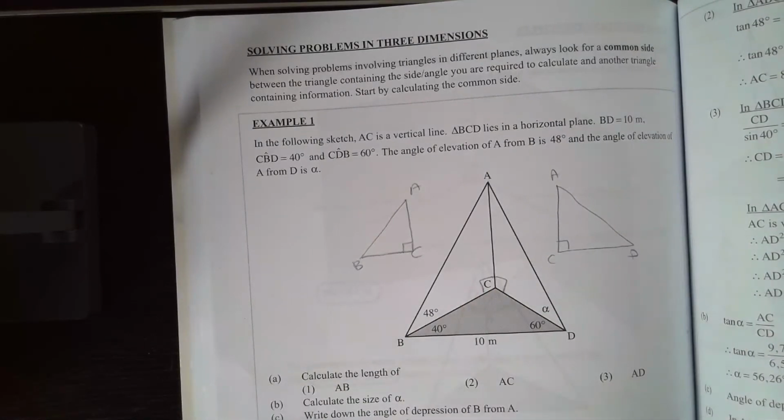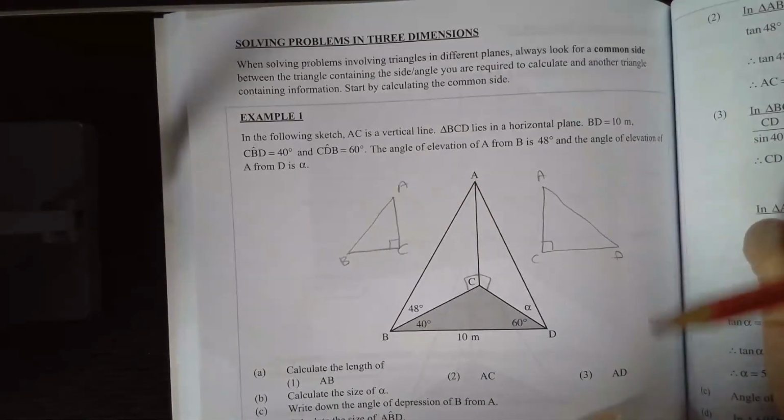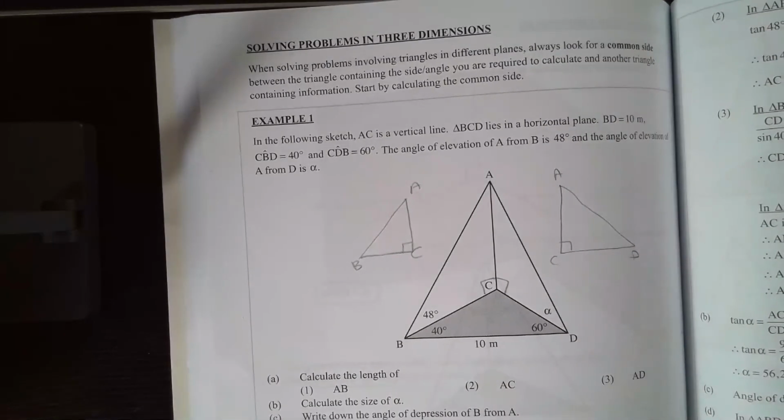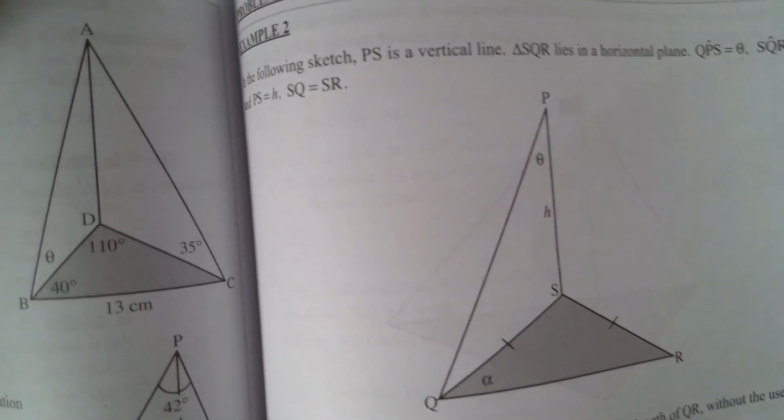The next video I'm going to show you, not on the camera but using my iPad, is how to solve this question, and then going on to the next type, which is on page 190 in your textbook, with the variable type with alphas and thetas. Alright, so please watch both videos.